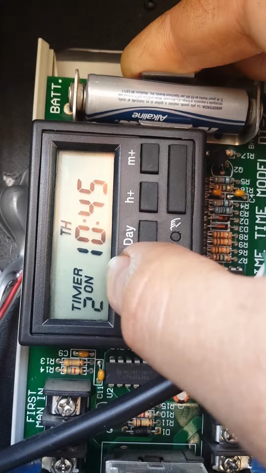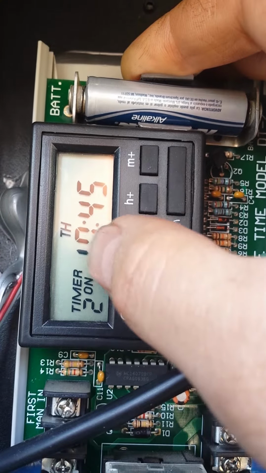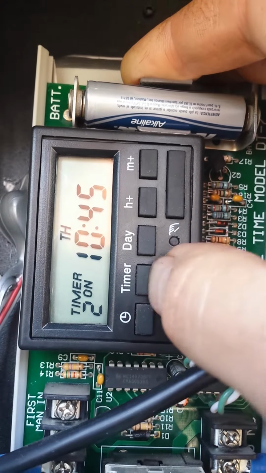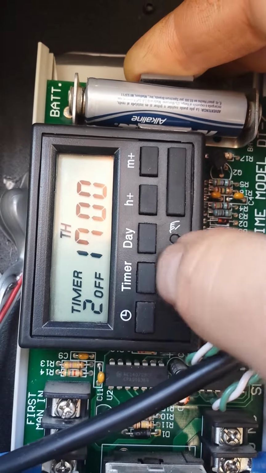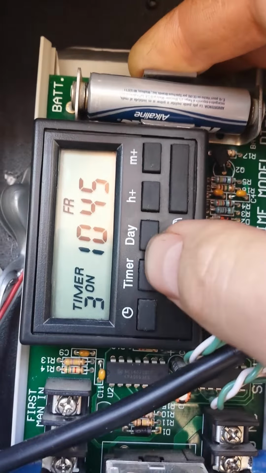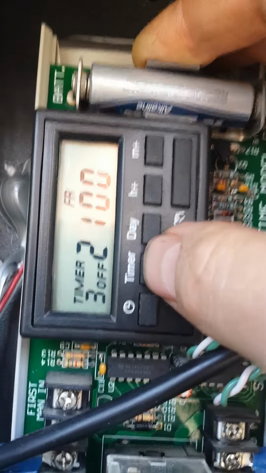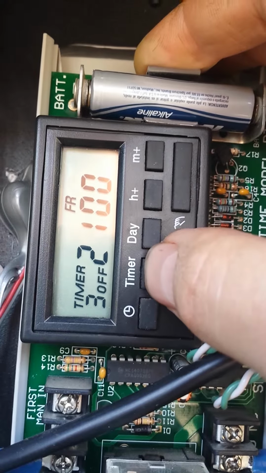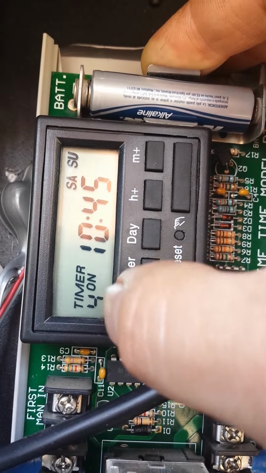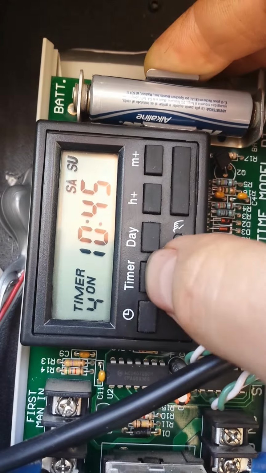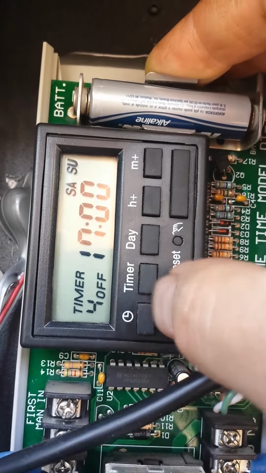Timer setting 2, gate opens on Thursday at 10:45. Timer setting 2, gate closes Thursday at 5 p.m. You can scroll through. Friday, we open at 10:45. Friday, the gate closes at 9 p.m. because we're open later for dinner.